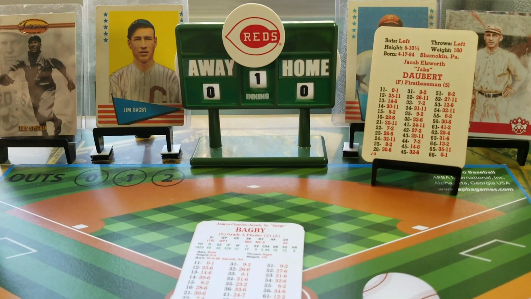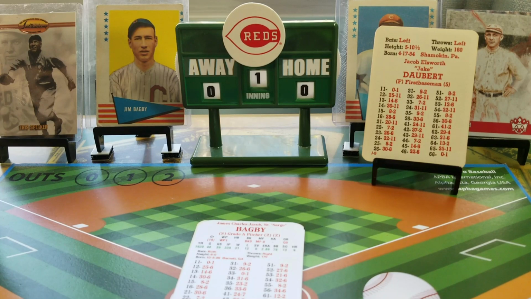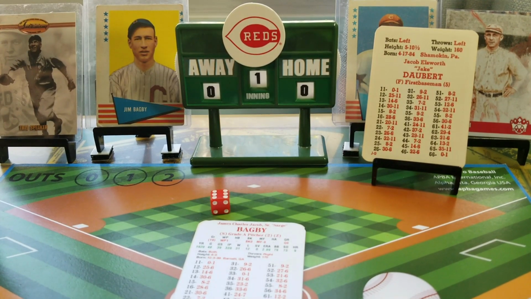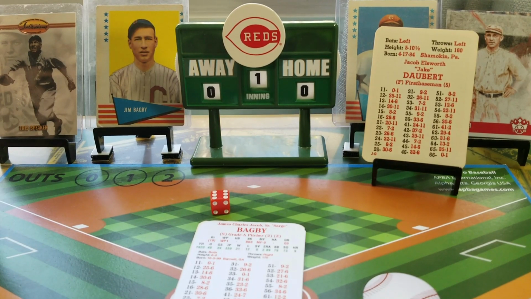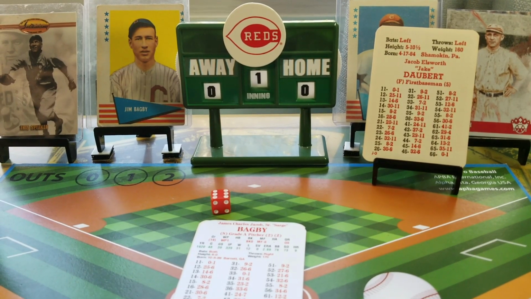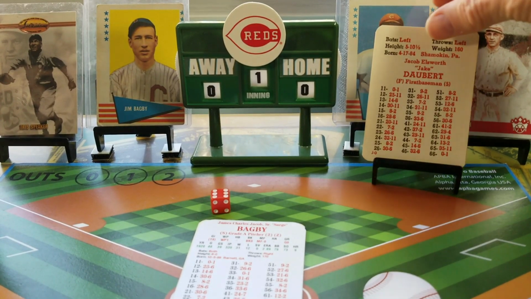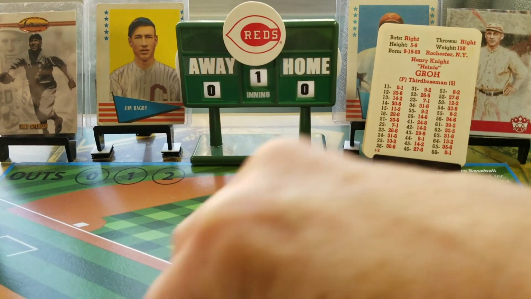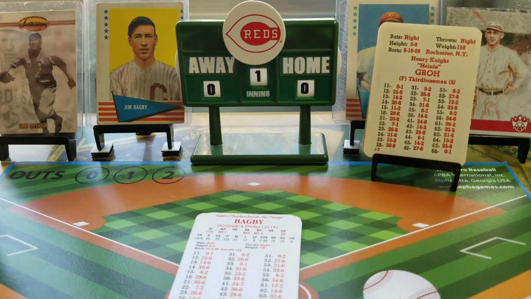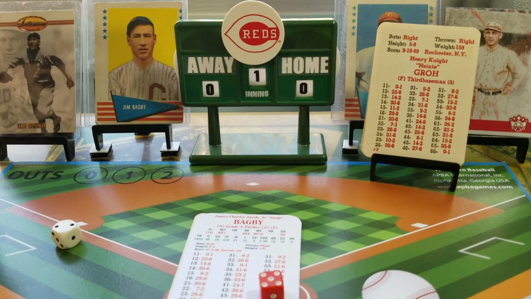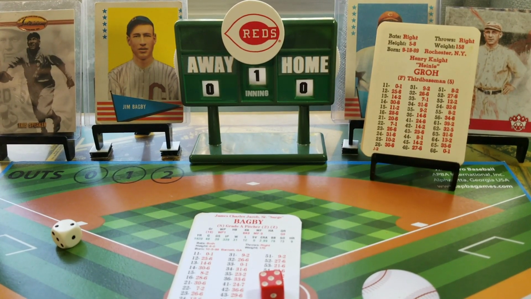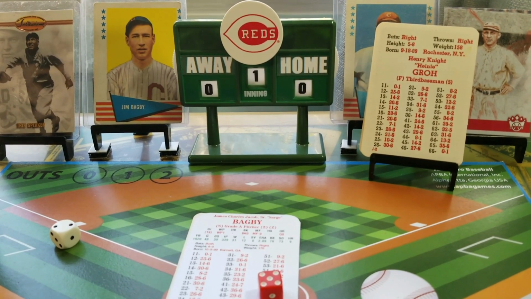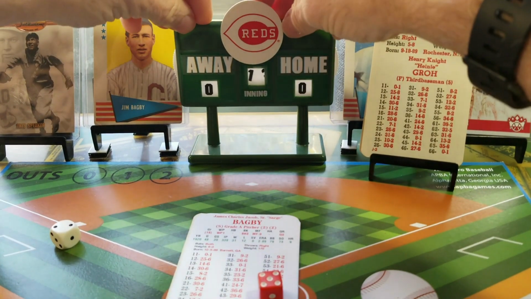Here is Jake Daubert, who is generally considered to be the best first baseman in the National League from 1910 to 1920. 65 is going to be a pop-up to the catcher, Steve O'Neill. 2 away. Heinie Groh. 52 is a ground out to the third baseman, 5-3. That's the end of the first inning. We go to the second, no score.